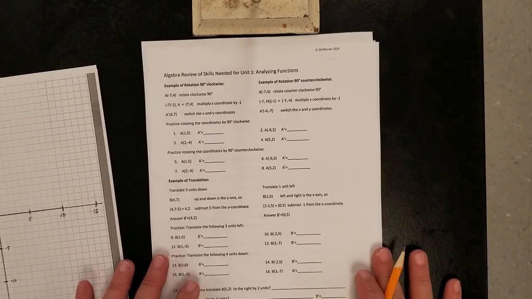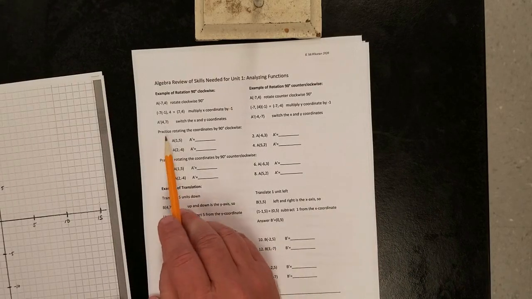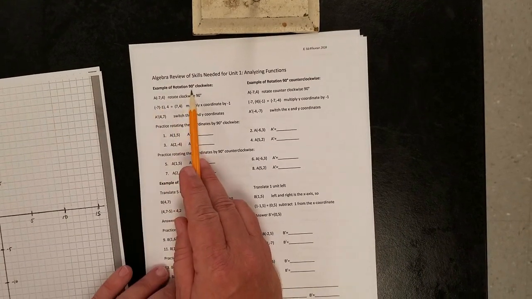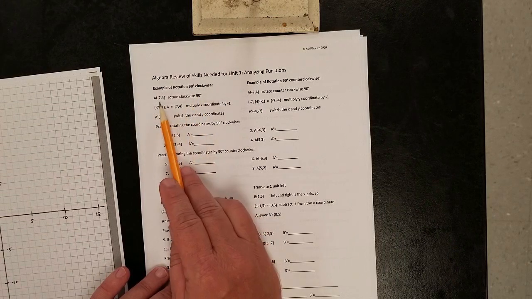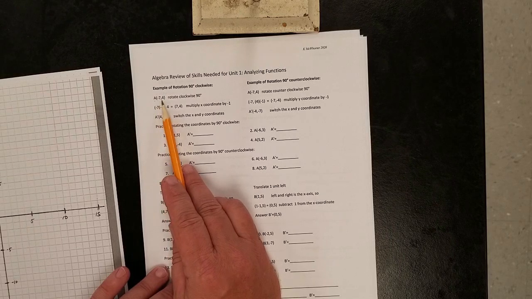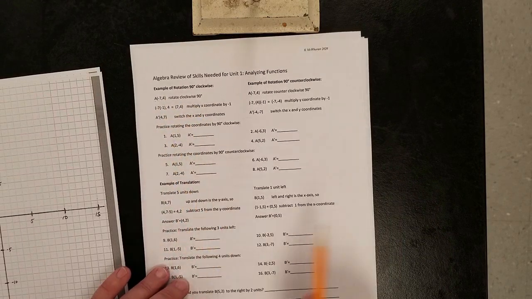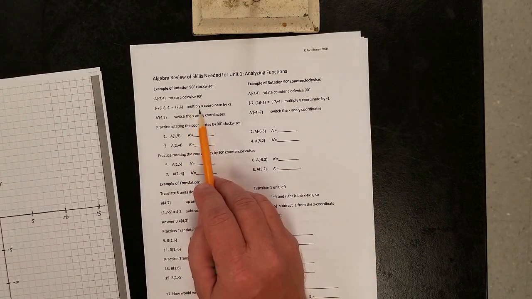All right, this is our first paper right here. You can see that in this first one it says, example of rotation of something 90 degrees clockwise. So you can see here there's some point A that's (-7, 4), and we're to rotate it clockwise 90 degrees. Now, this is an example of how one can do it.